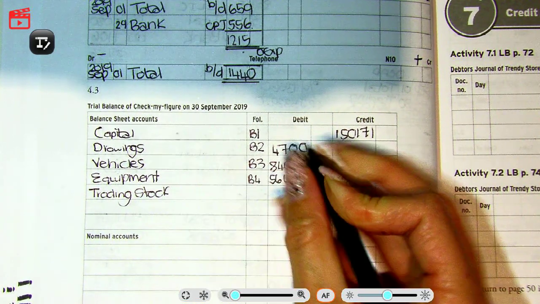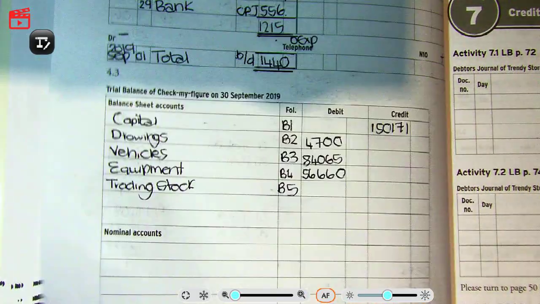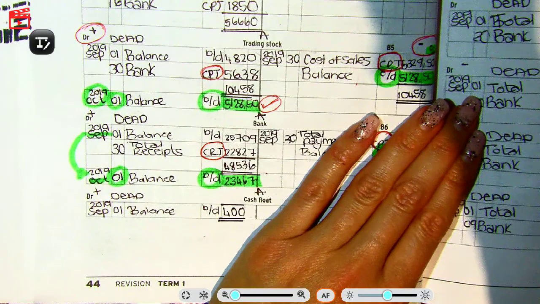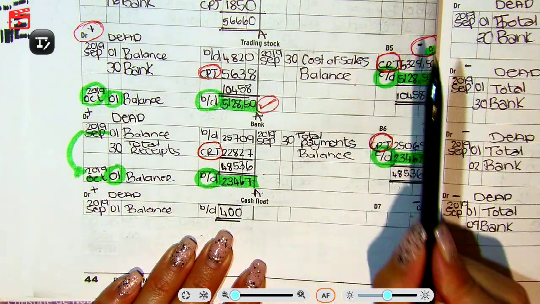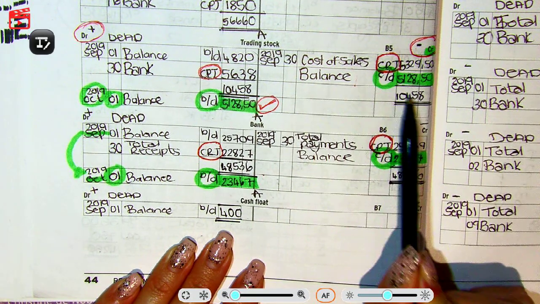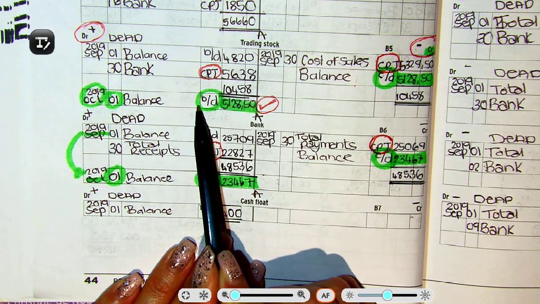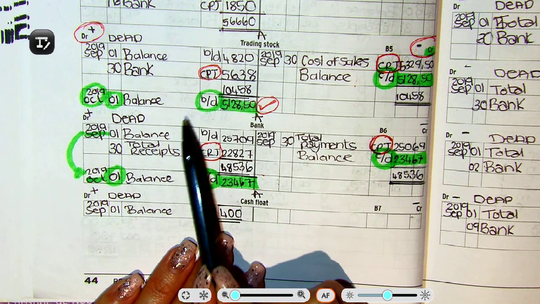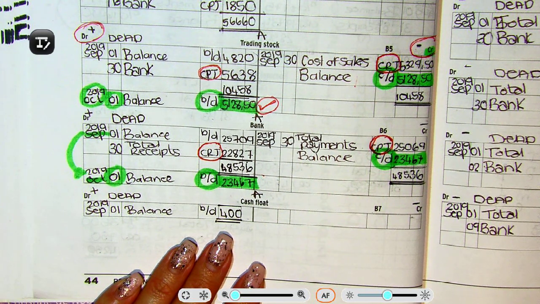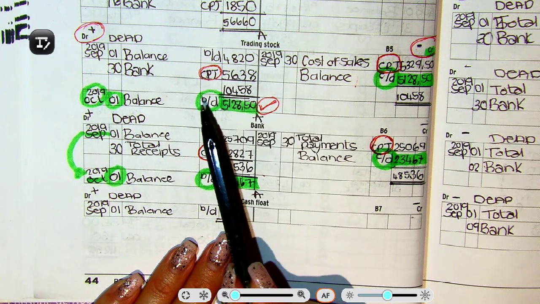Now trading stock, I want to turn back and just explain to you, because grade 9s always get confused here with which amount to take and which side. It's not the total that we take. It's not the carried down amount and side that we take. It will always be my brought down. So when you get to things like trading stock, bank, debtors control, creditors control, that have entries on both the debit and the credit side. Debtors and creditors we haven't done yet, so don't freak out if you don't know what I'm talking about. But they'll always have entries on the debit and the credit side.